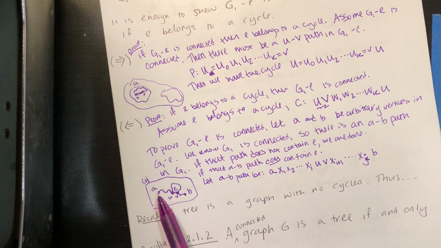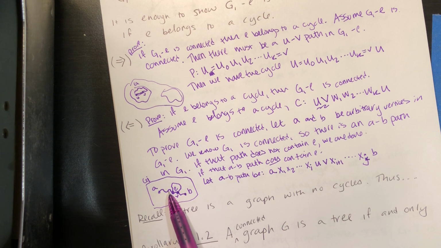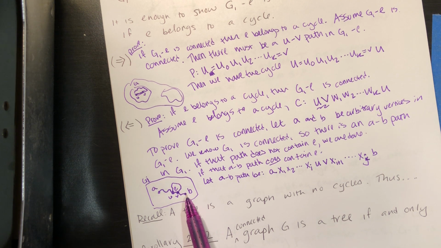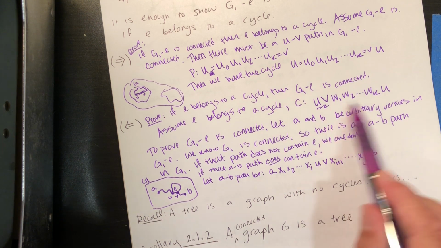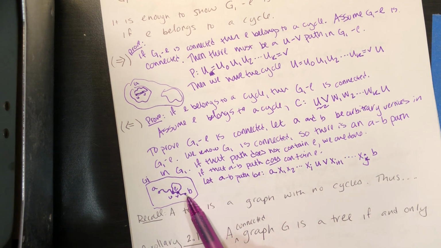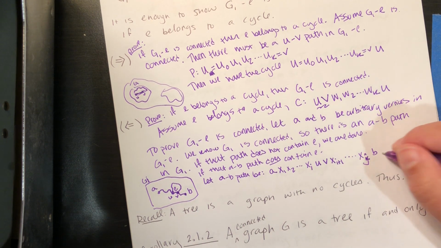All right, so essentially we're saying the first part of this path is from A to Xi. Then we visit U, then we visit V, then continue all the way to here. Well, we can form a new path in G1 minus the edge E by following the original path, then following this cycle that we had learned about earlier, and then finally following the rest of the path to B.